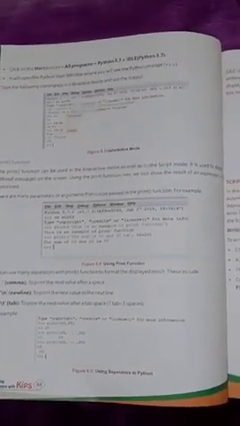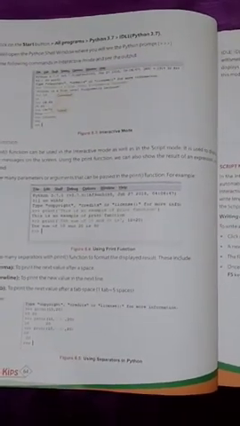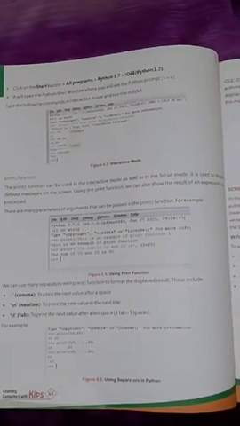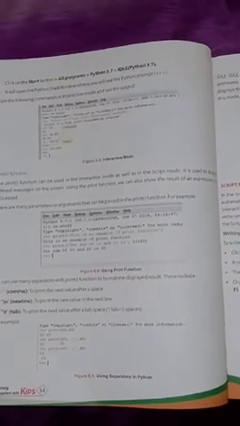Students, here we can use the print function. The print function can be used in the interactive mode as well as in the script mode. Just like in script mode we use the print function, in the same way in interactive mode we can use the print function.